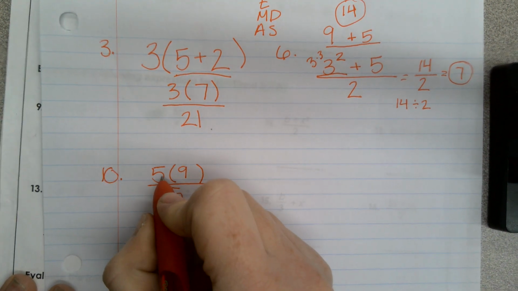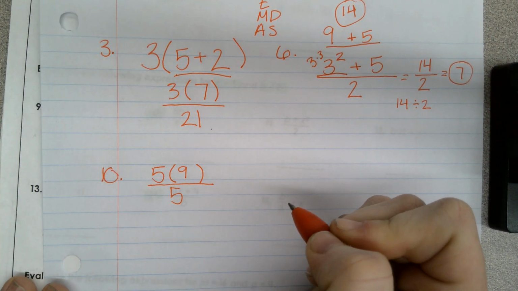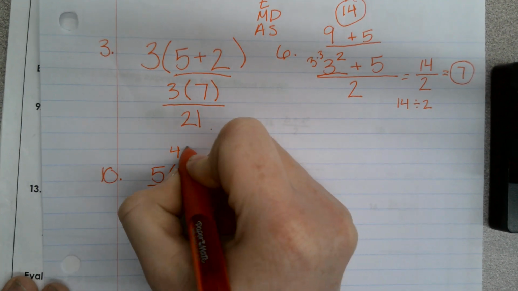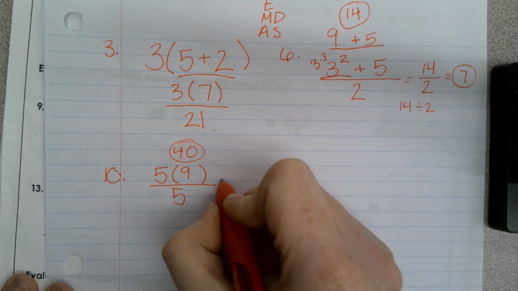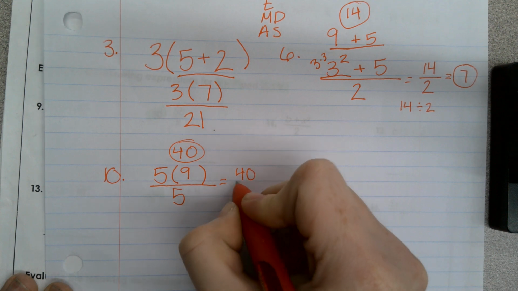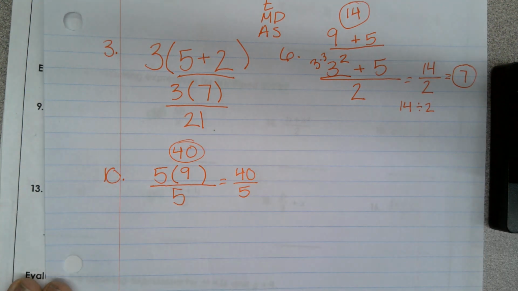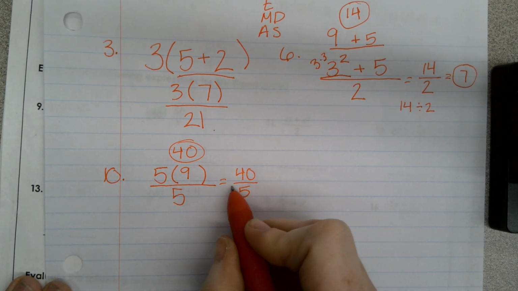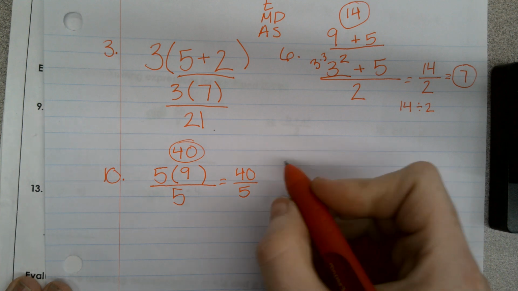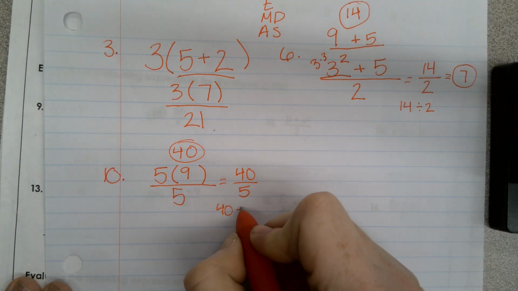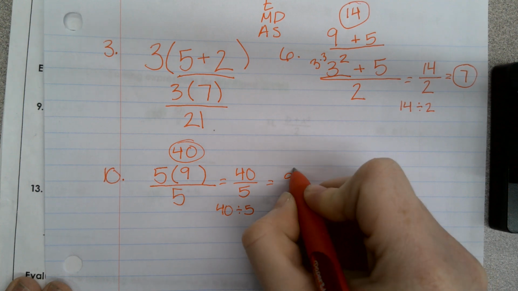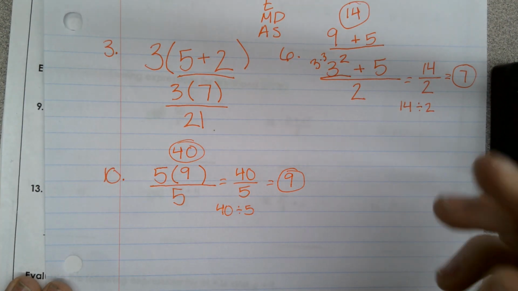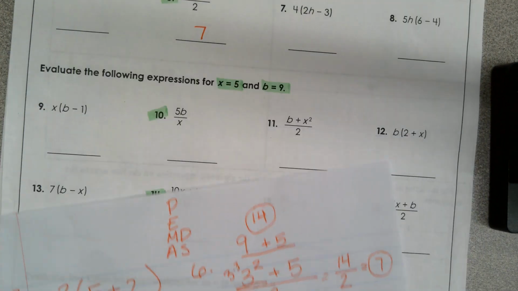So I'm going to do 5 times 9, which is 45. And then I don't need to do anything down here, so my new fraction is 45 over 5. And then remember, the fraction line means to divide. So 45 divided by 5 equals 9. So your answer for number 10 is 9.